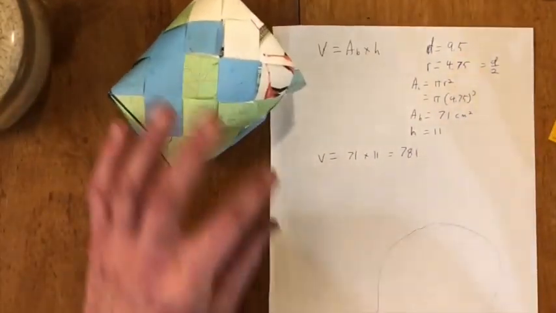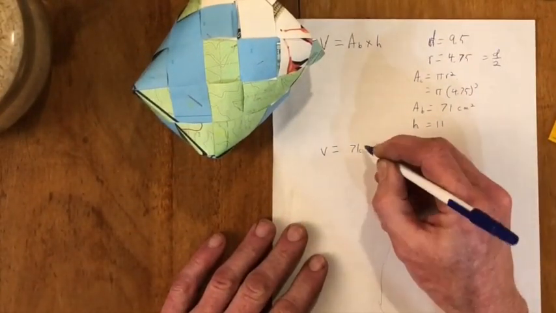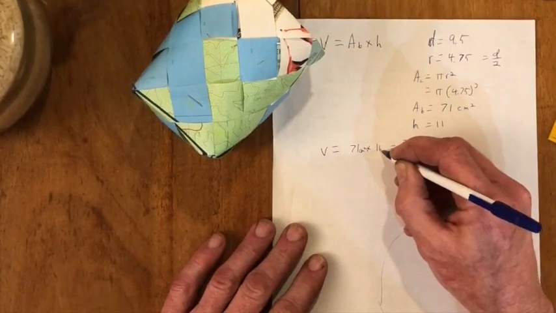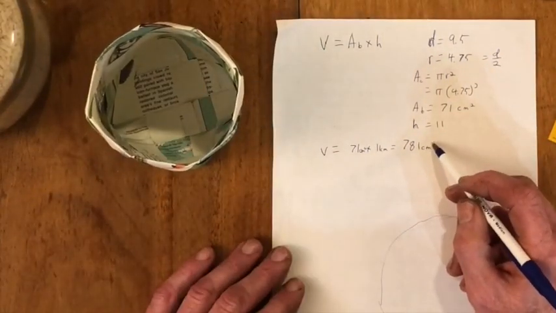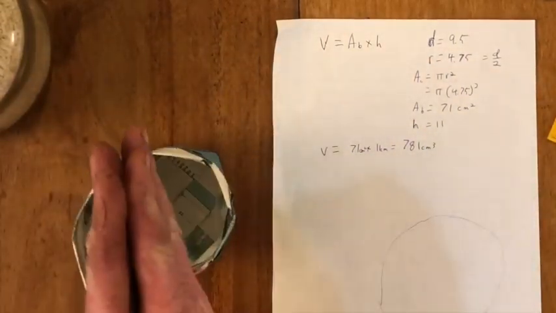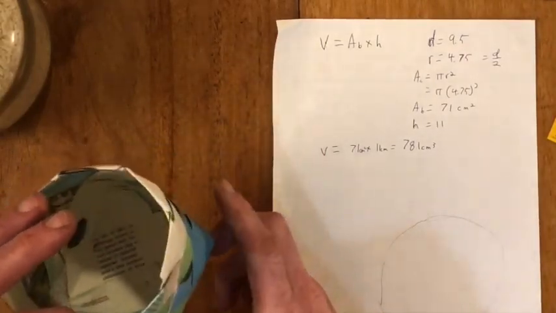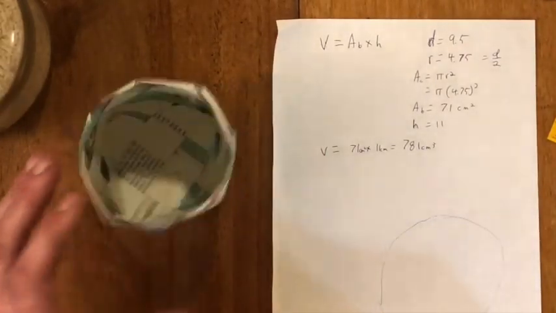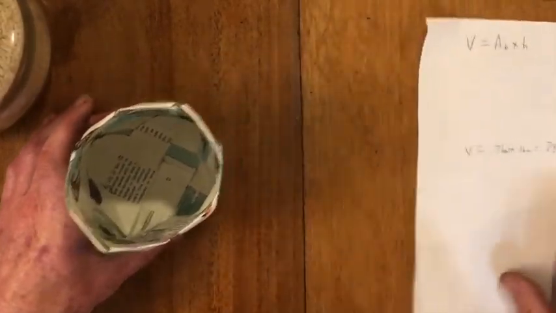But what's the units? Well, this was centimeters squared, and this is centimeters, so now it's centimeters cubed, which makes sense because it's a 3-dimensional thing, right? It's got width and length and height. So it's centimeters, centimeters, centimeters. And 781 of them. All right, so now let's check it.